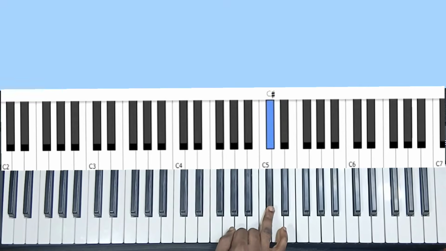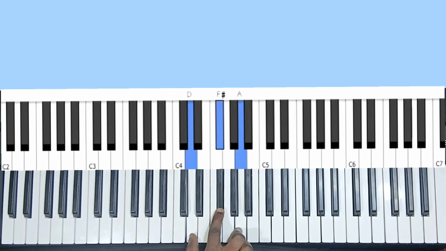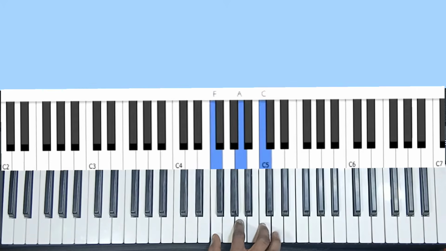So you play the major chord, then you add the minor 7th note. Is it clear? The same context applies to all the keys. You play the root, the major third, and the perfect fifth, and then you add the minor 7th.